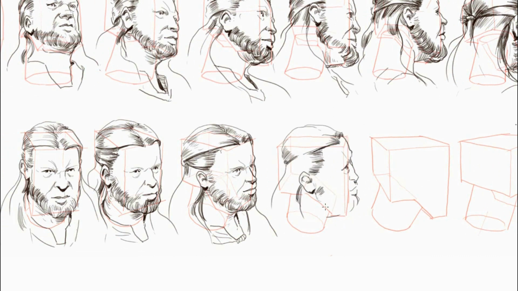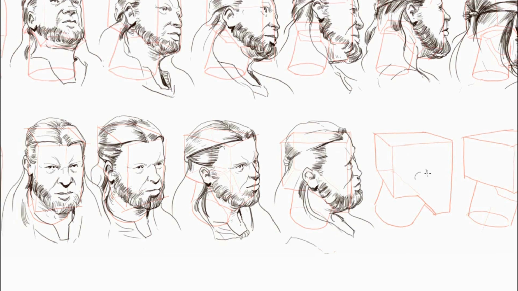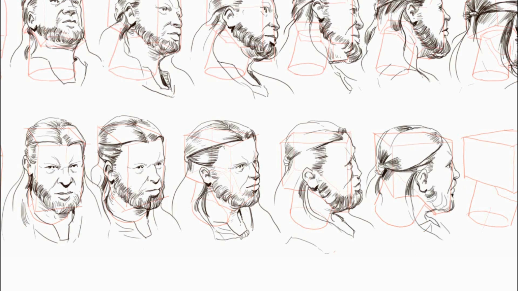And this face didn't really come out resembling the others. Now that the head is tilted away from us once again, we start to see the back of the ear and the back of the head. At this vantage point, the eye is really just a small sliver and is not very prominent.